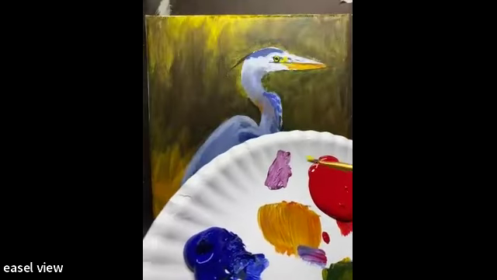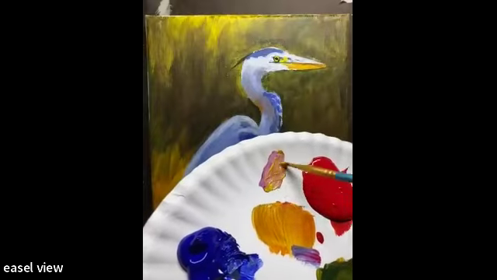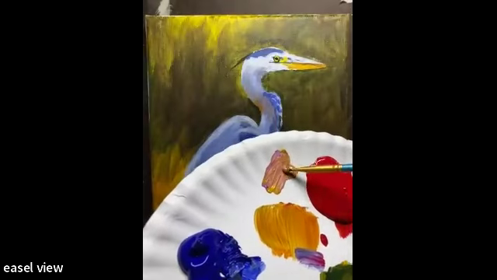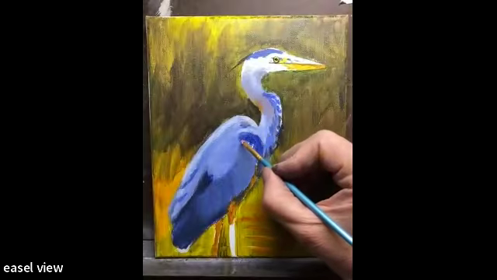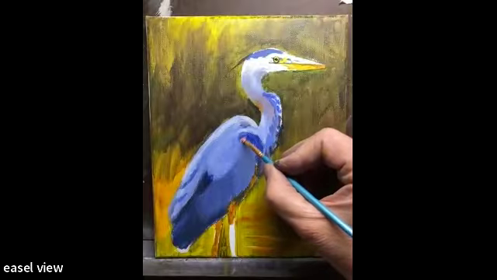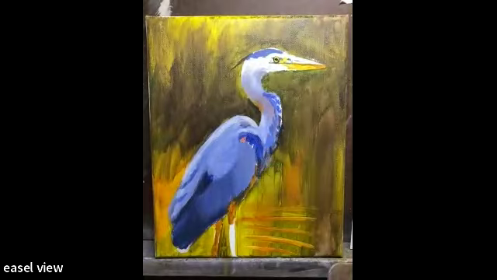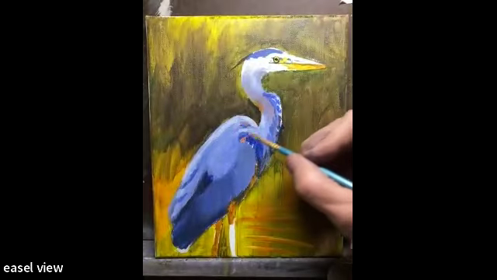If that's too red, you can always throw some yellow in it to make it more brownish. Test your color on your reference photo and then paint the shoulder.